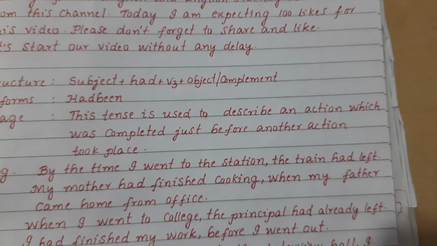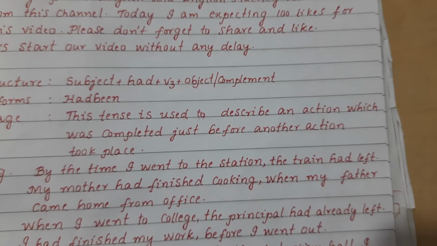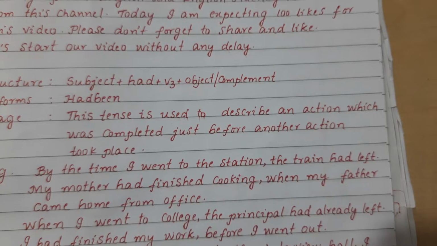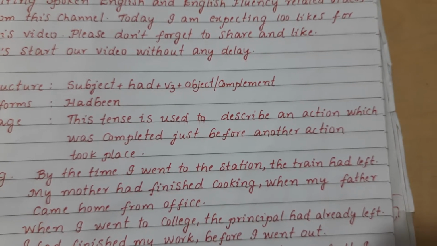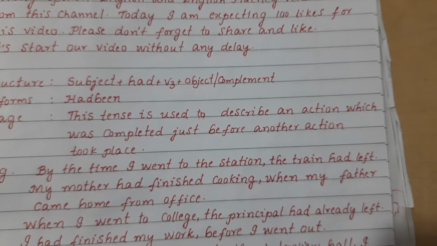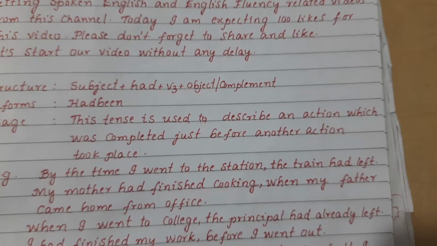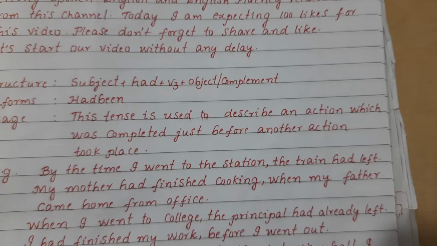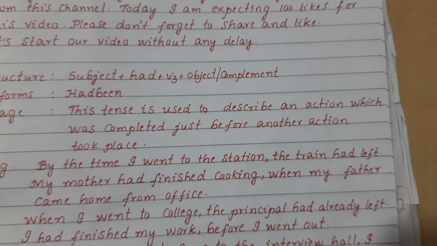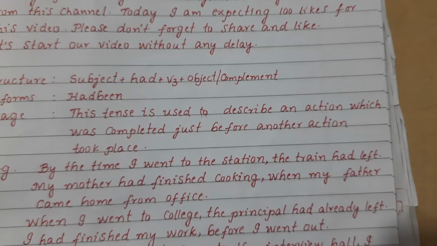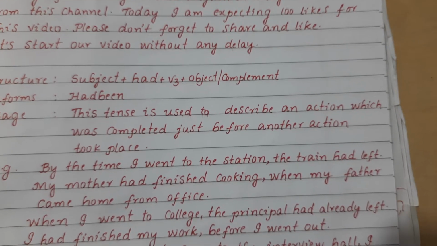I repeat the same example. By the time I went to the station, what happened? The train had already left. By the time I went to the bus station, the bus had already left. By the time I went to the college, the principal sir had already left. So like this you can give any number of examples.